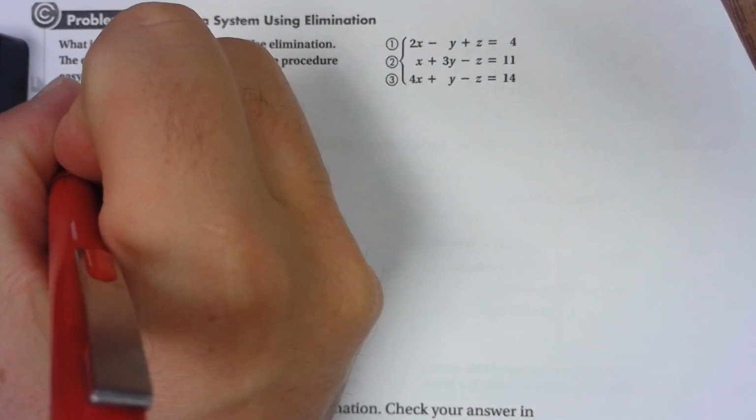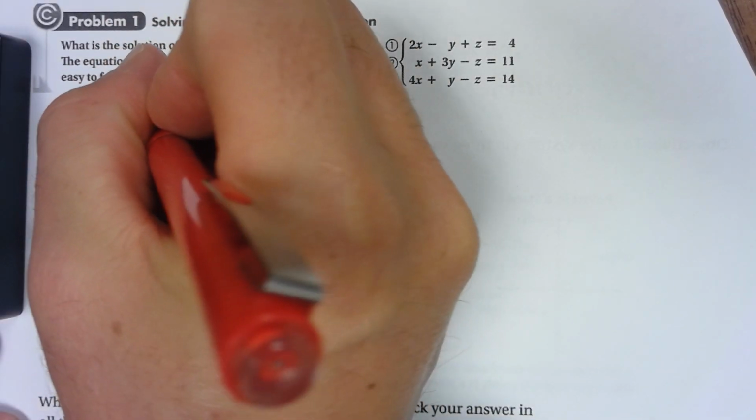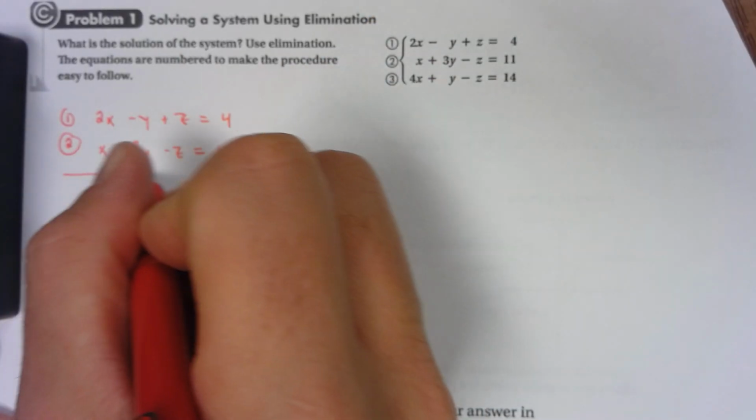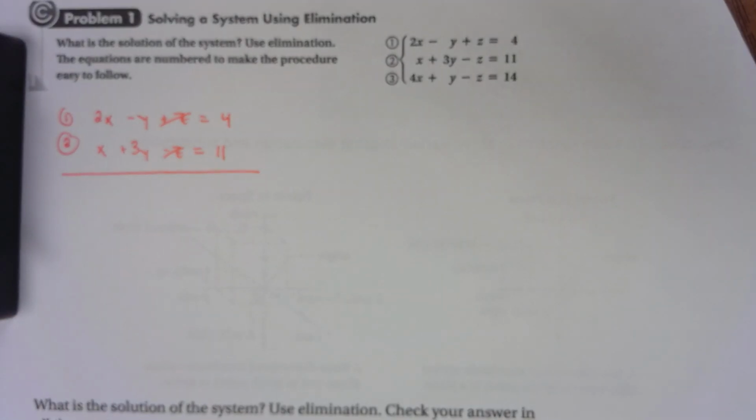So 1 and 2. So 2x minus y plus z, and x plus 3y minus z equals 11. So the whole point of us adding those together was to eliminate a variable.